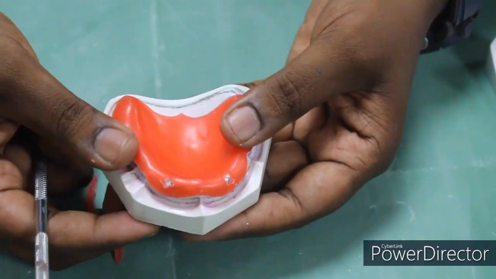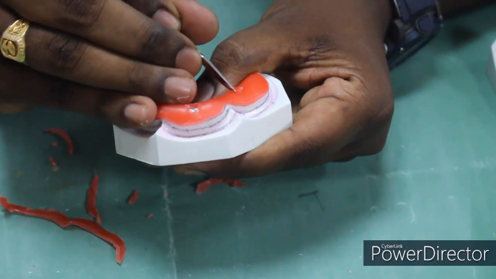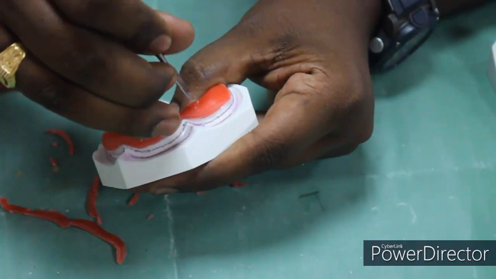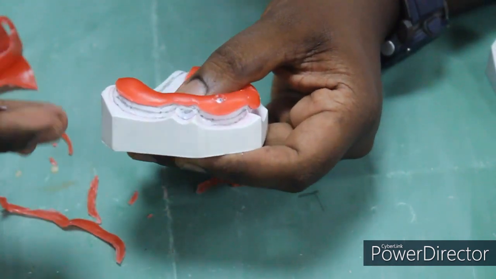One in the canine region, and one in the molar region on both sides, the first molar region.